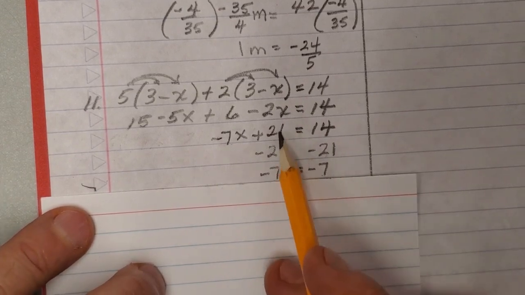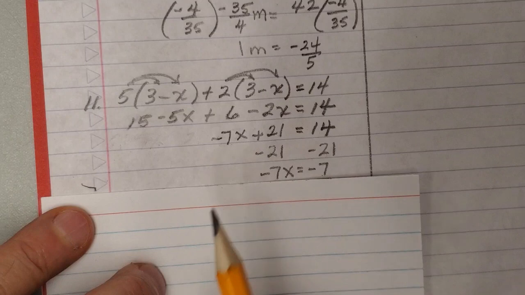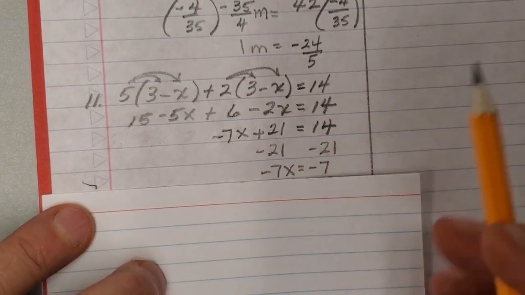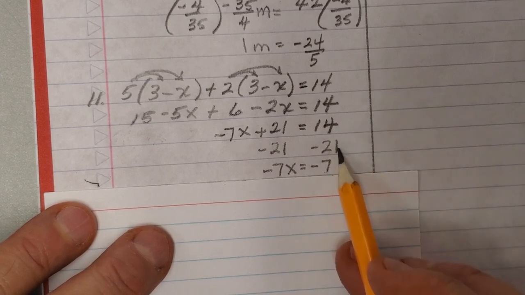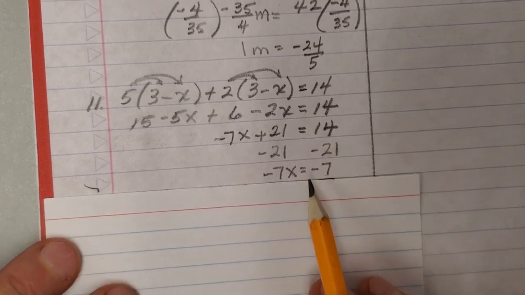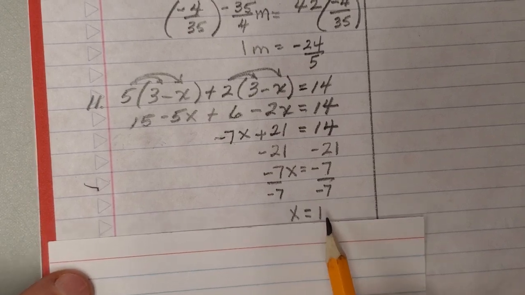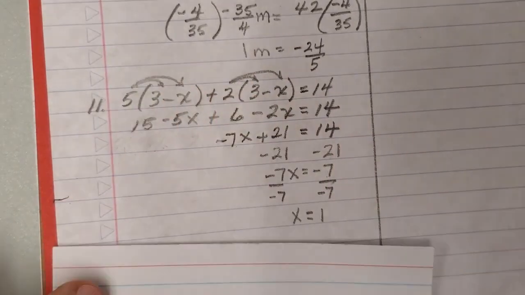You can cross this out, make it 0 or not. I don't cross it out. Some teachers have you cross this out. That's all right. So 14 minus 21 is negative 7. Divide by negative 7, and you get x equals 1. And that's your final answer.